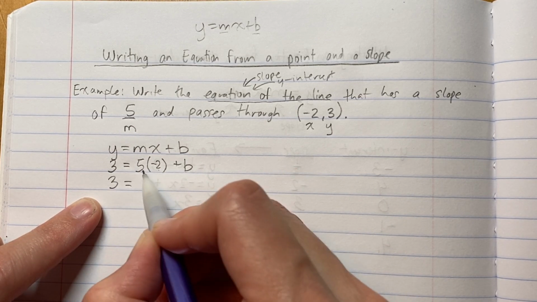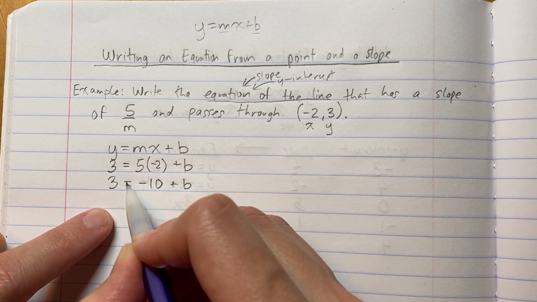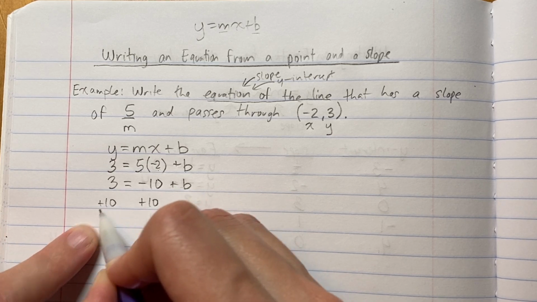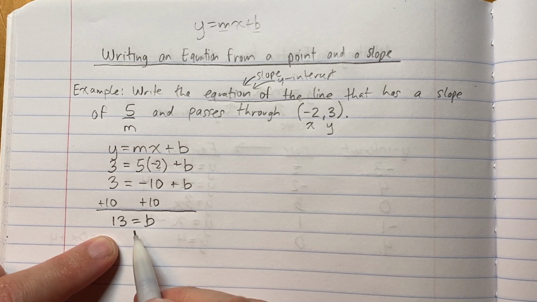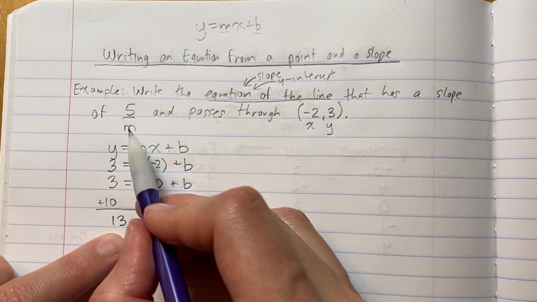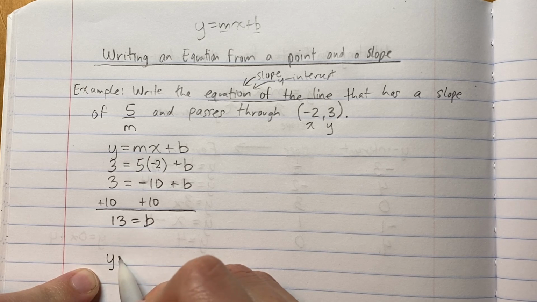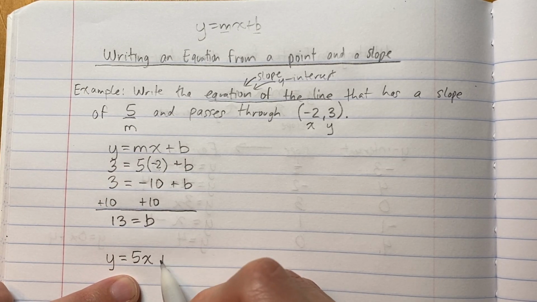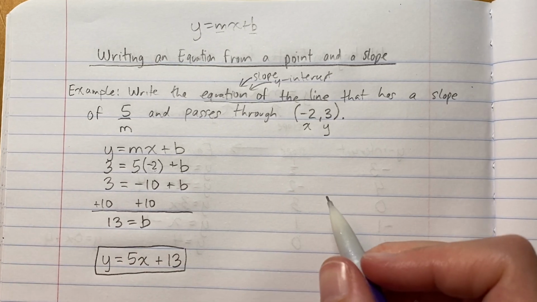So what does that look like? First, I'm going to do this. And now I need to get b by itself, right? Here's the equal sign. How do I get b by itself? I get rid of this -10, and I do that by adding 10. So I got my b, okay? So now I have my slope, my m, okay, and my b, my y-intercept. So now I have my equation. Y equals mx plus b. And this is my answer, okay?